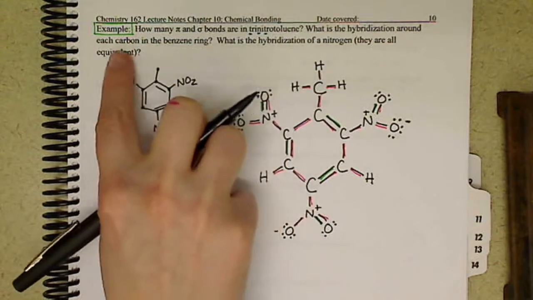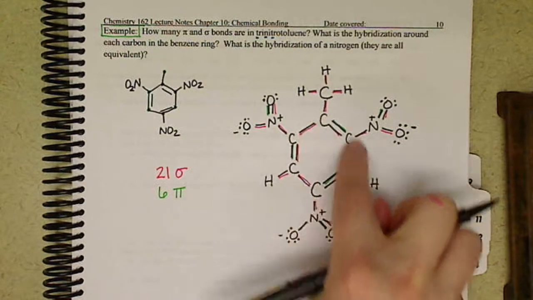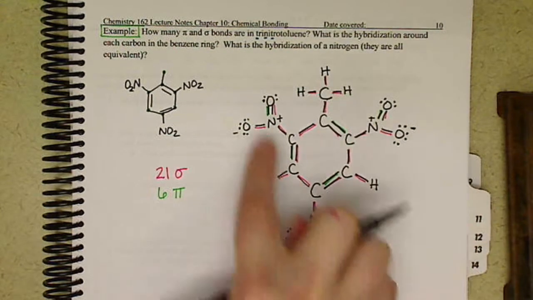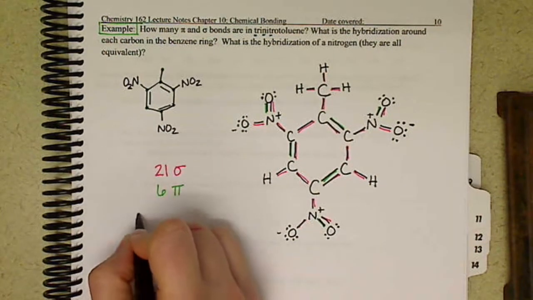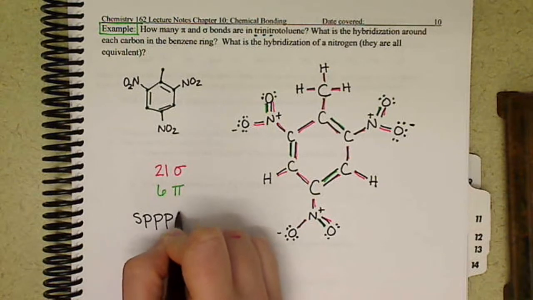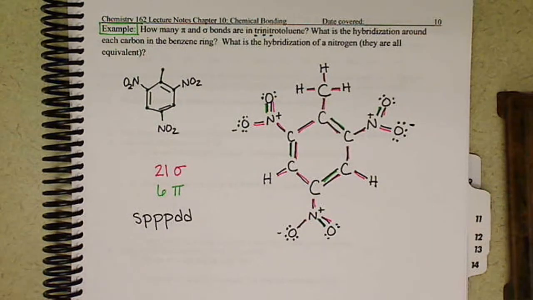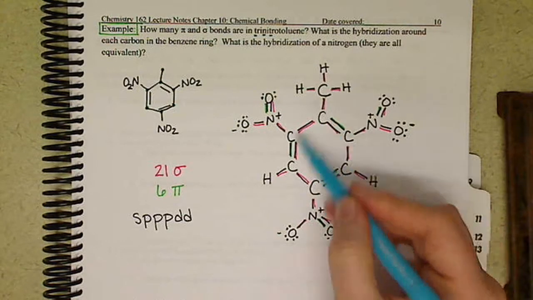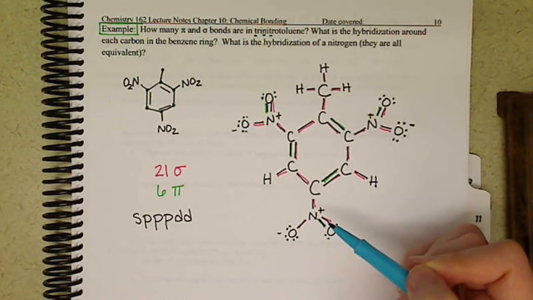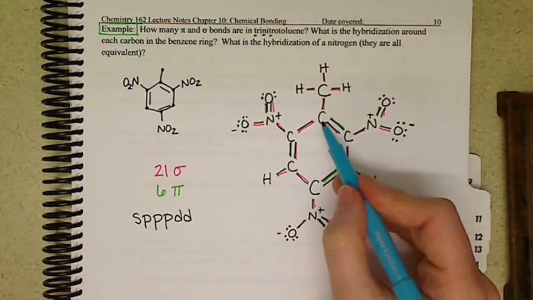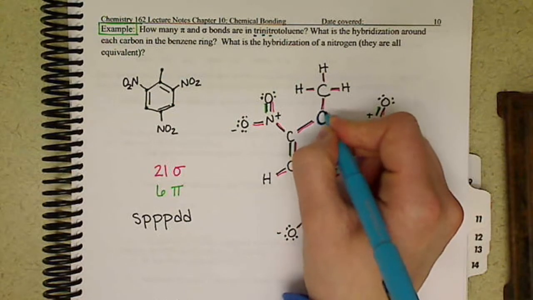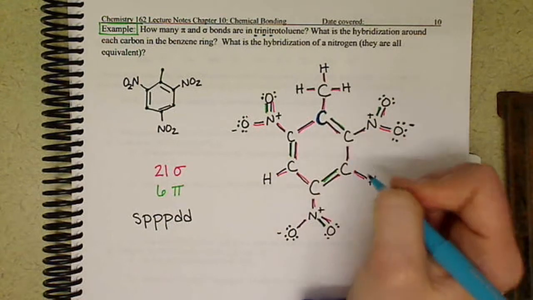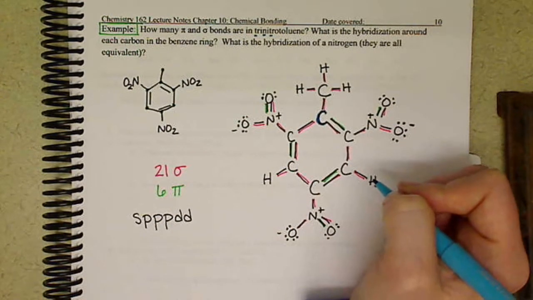We want to look at the hybridization of our carbons in our benzene ring and the hybridization of our nitrogens. They're all the same. So we have our orbitals that we can hybridize. Each carbon in our benzene ring is actually the same. So this carbon here, we have 1, 2, 3 areas of electrons, so we need 3 orbitals.